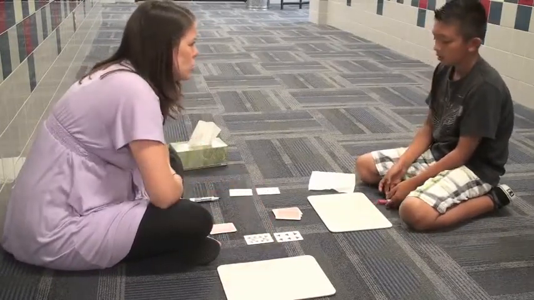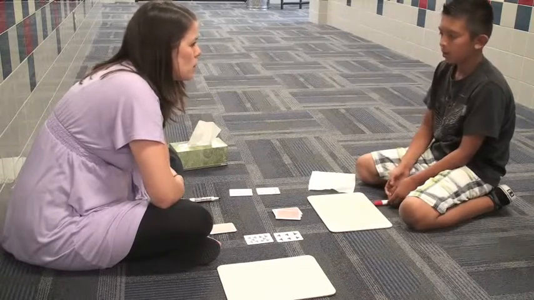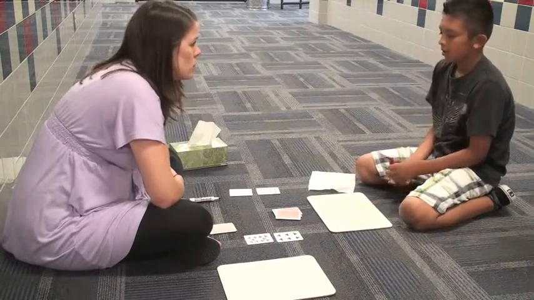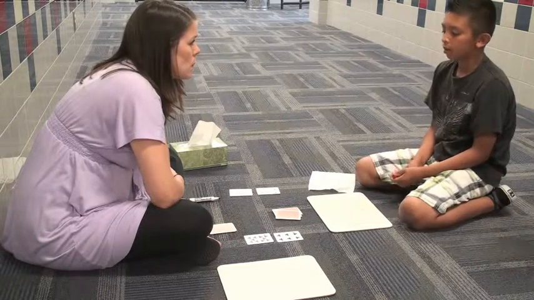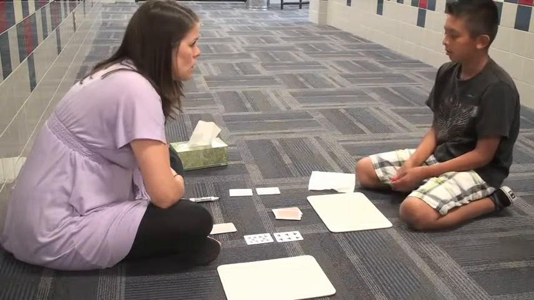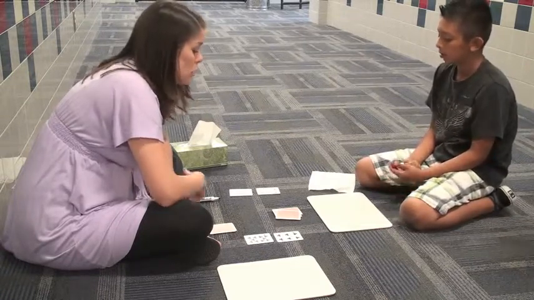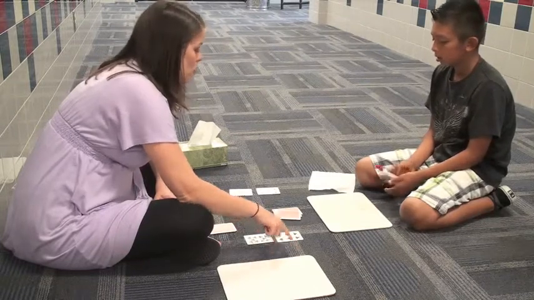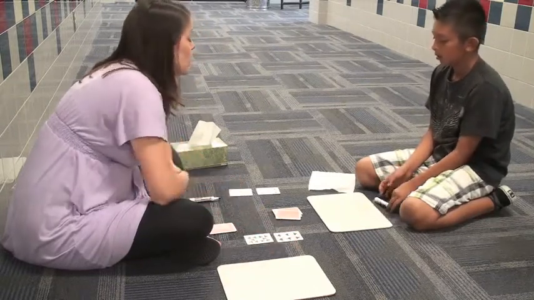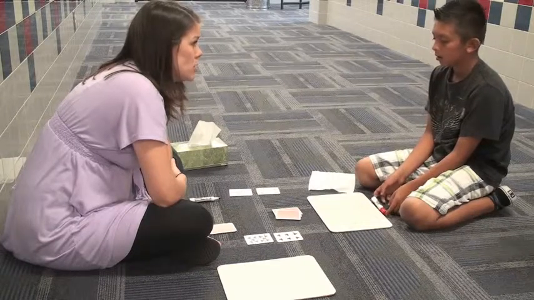Who has the larger fraction, you or me? You. How do you know? Because the numerator is bigger than the other one. Sure, my numerator is bigger. I have 3 as a numerator and you have 1 as a numerator. But that could be the case and I could still have a smaller fraction.